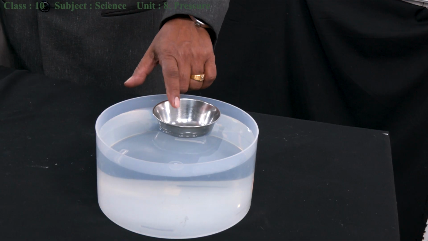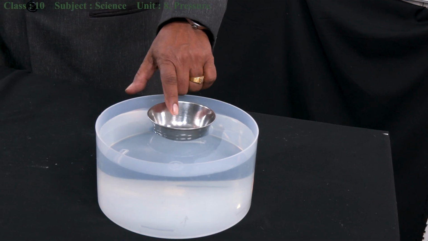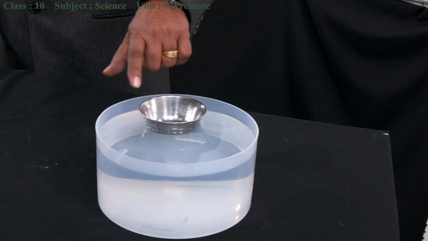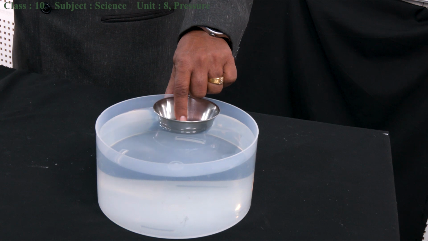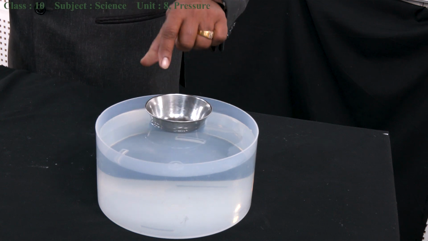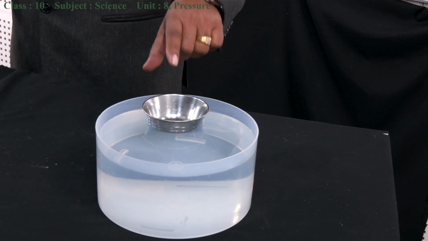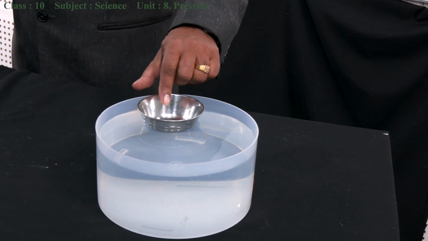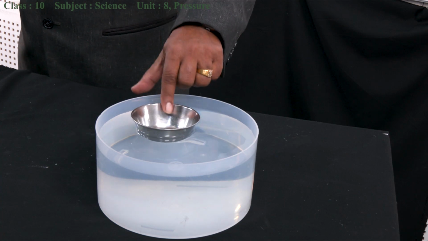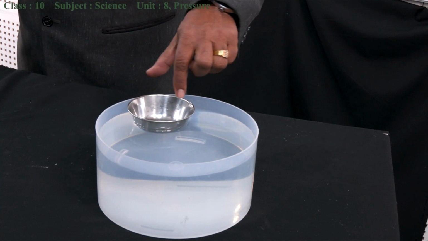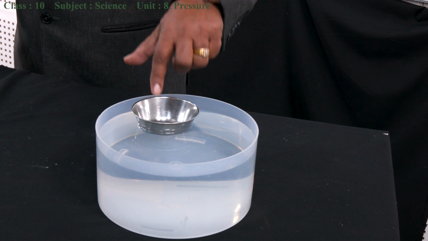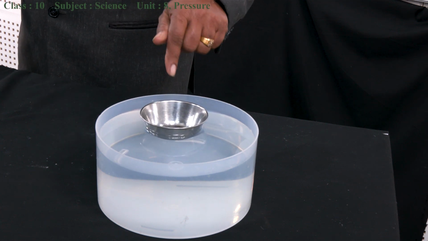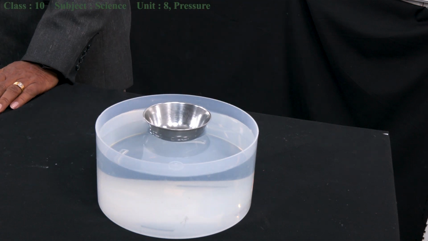Look at this. This is a small bowl and it is made of steel, and the density of steel is greater than water. The density of water is 1 gram per cubic centimeter, but the density of steel is about 7.8 gram per cubic centimeter, even though it is floating in water. Because of this special cup-like shape, it is able to displace water equal to its own weight, so it is floating.